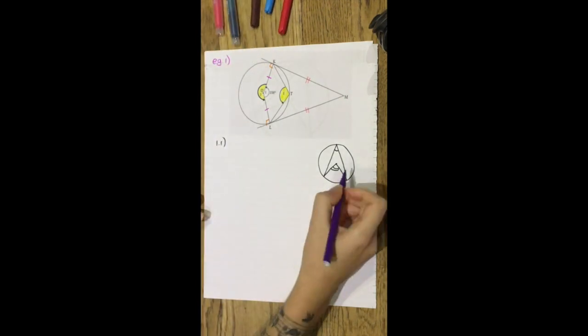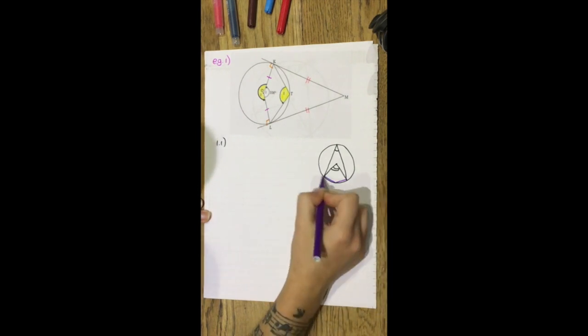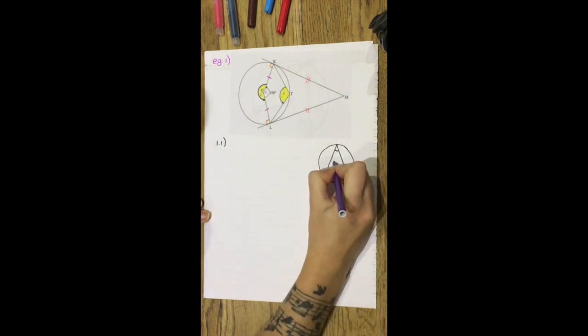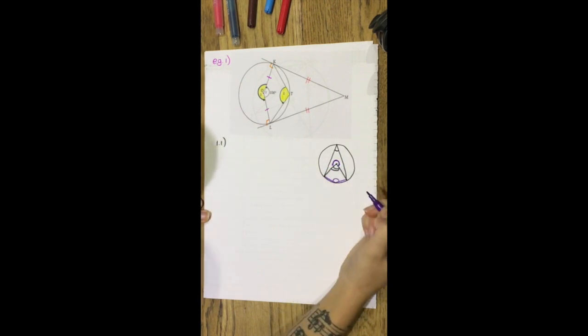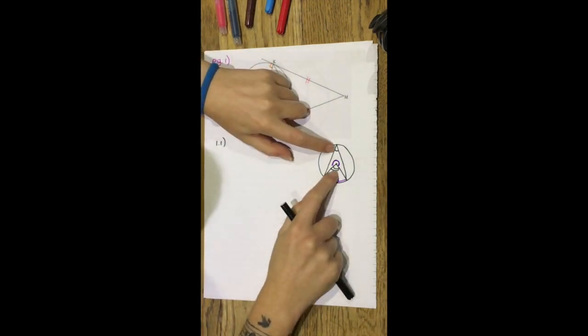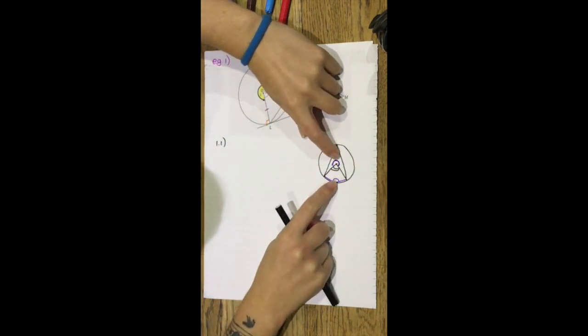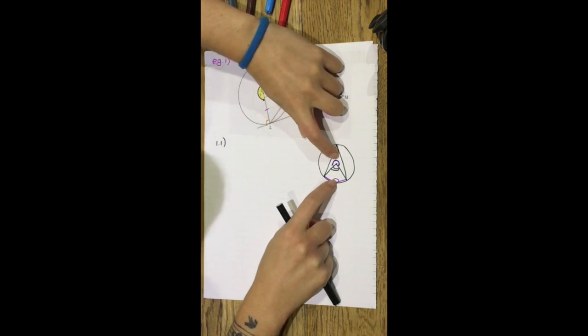If I have this, two lines drawn to the end, this angle is going to be 2 times that angle. Remember I showed you in that video that you have to match up the correct ones. This one and this one go together, and then this reflex angle and this one over here go together. So this reflex will be double the size of that one.